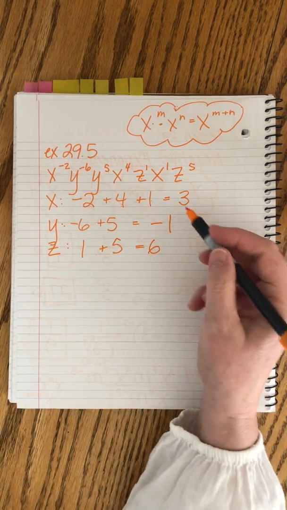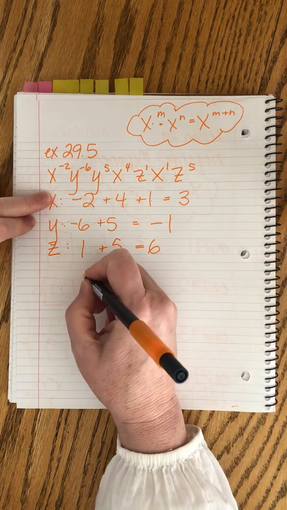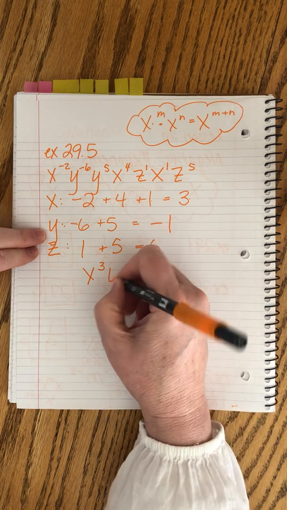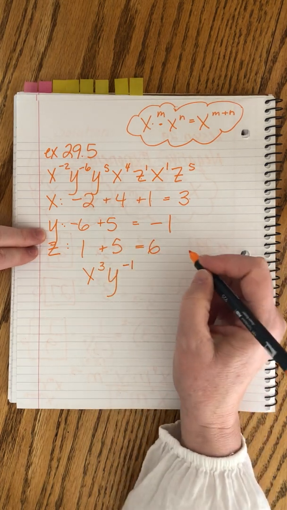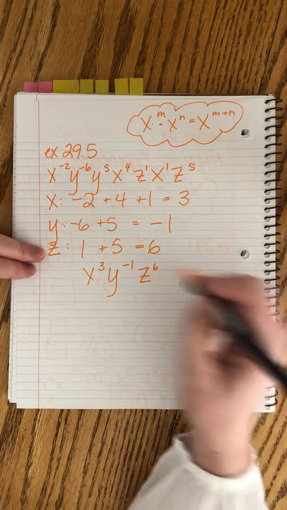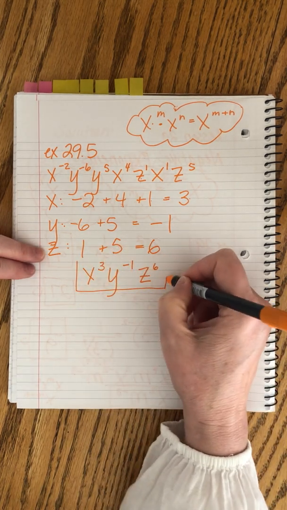So I can write my final answer as x to the third, y to the minus 1, z to the 6th. That is a perfectly lovely answer.